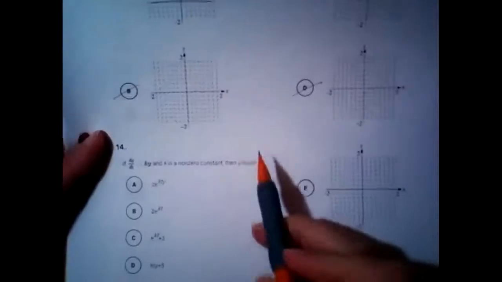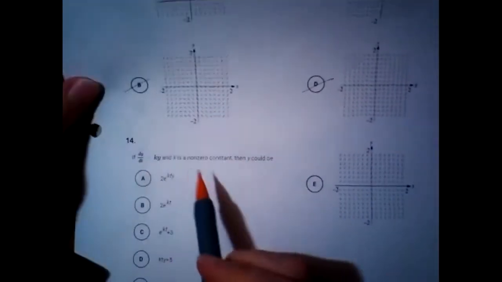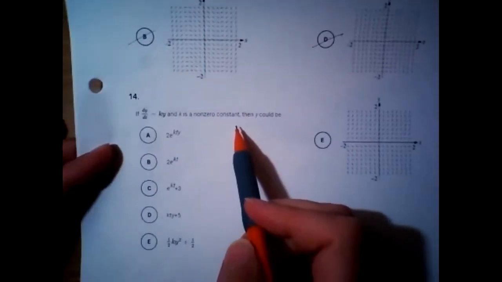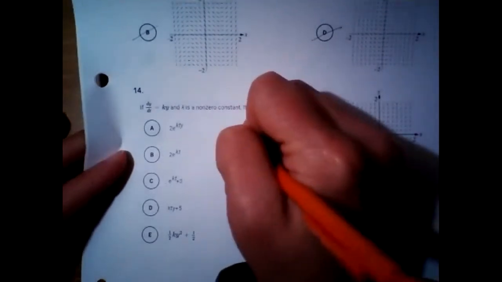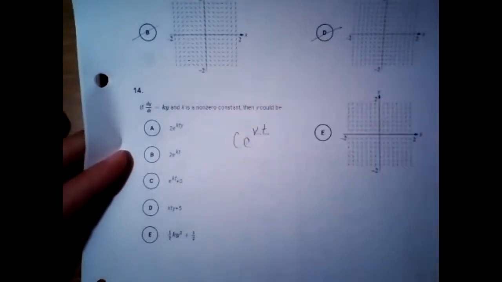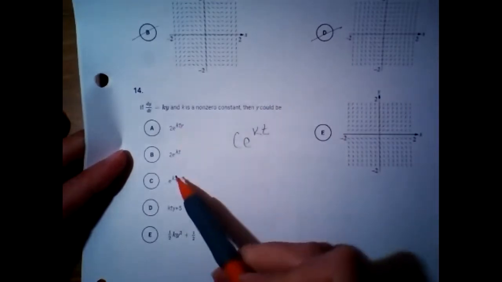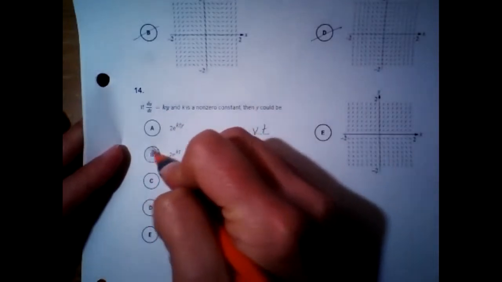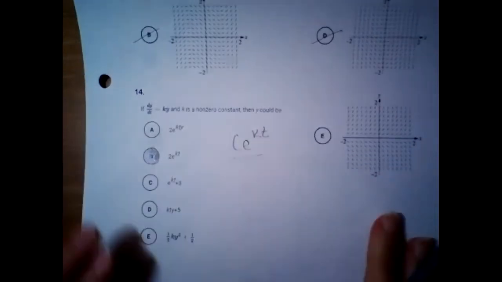All right, and then last one. dy/dt equals ky. This means exponential growth. k is a non-zero constant. Then y could be... All right, so it's basically which one of these follows this pattern in some capacity. So let's see, it can't be this one that has an extra y in it. It would have to be B as your answer there. So it's just seeing which one matches the exponential growth equation.